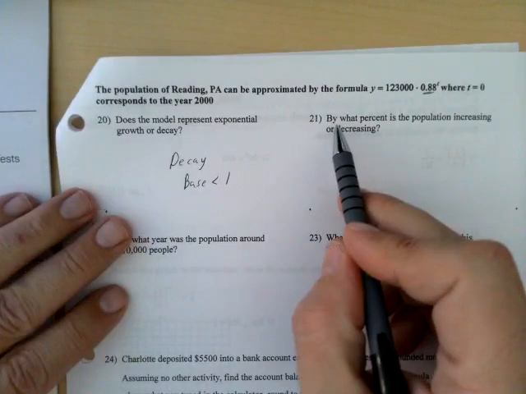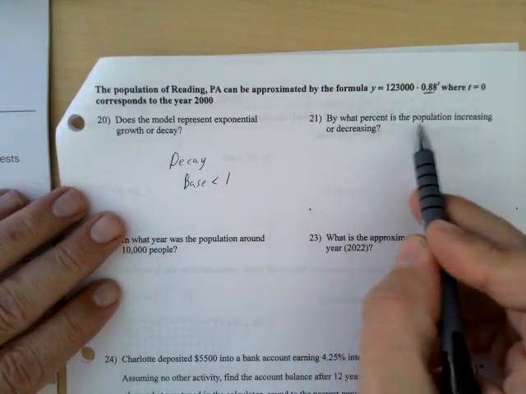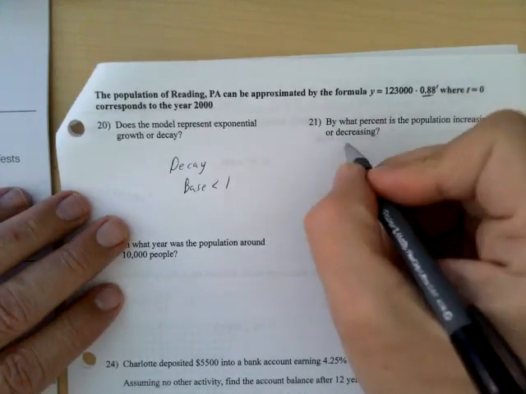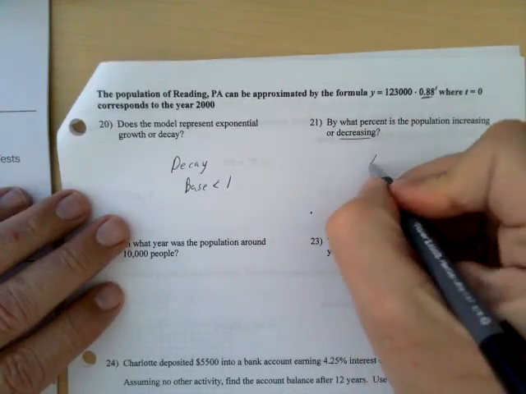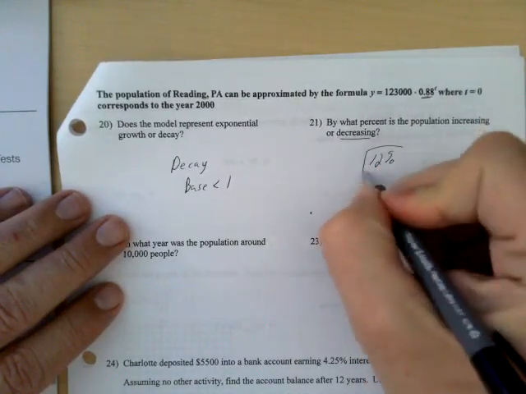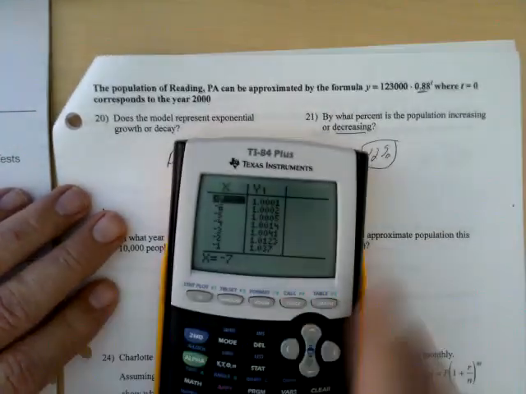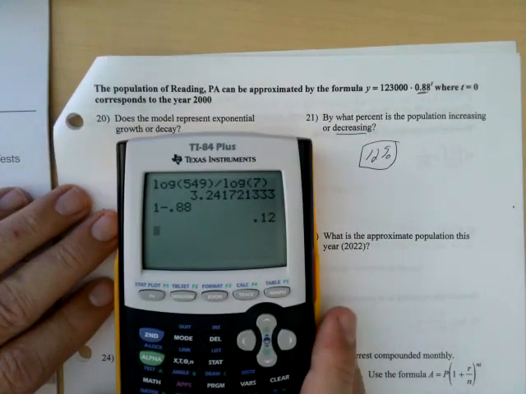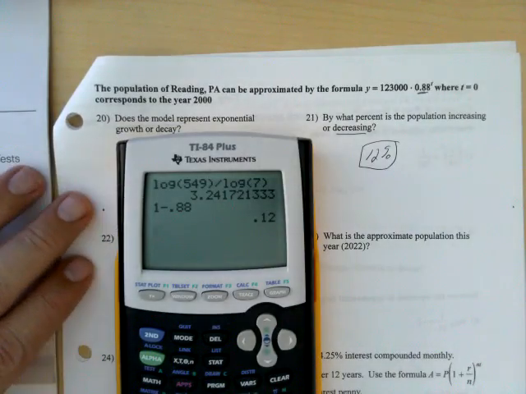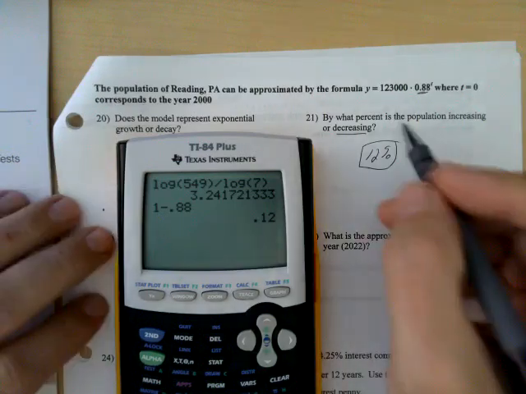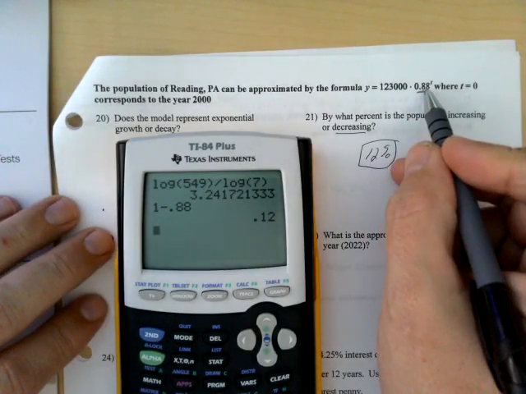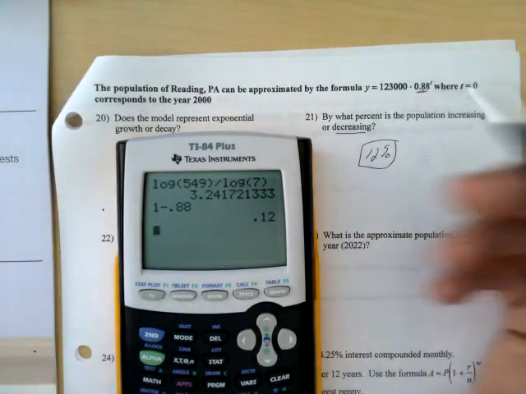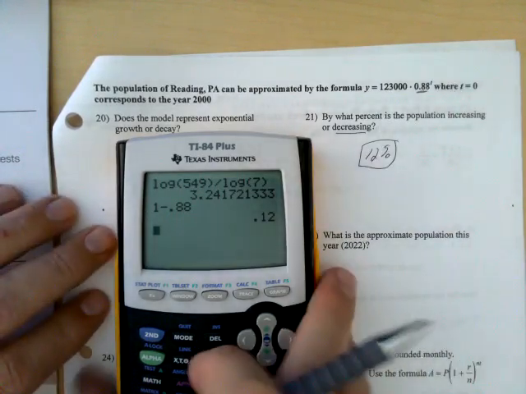So be careful of this question. By what percent is the population increasing or decreasing? I know it's decreasing, and I know it's decreasing by 12%. You say, how in the world did I do that? 1 minus your base, okay? It's a difference of 0.12, which is 12%, okay? So you need to figure out what's the difference between your base and 1. Now, if it was greater than 1, then it would be a growth by whatever the difference is, okay?